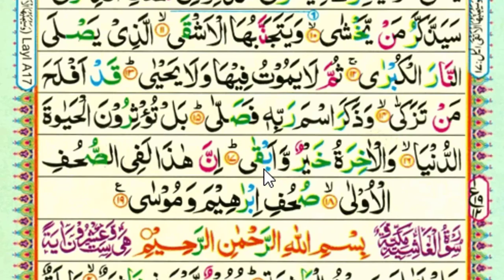Khayrun wa abqa. On the ba we make qalqala, which is the weak qalqala, and this qaf we long due to standing fatha on it, and also we say heavy sound. Wa abqa, and we say wal akhiratu khayrun wa abqa.